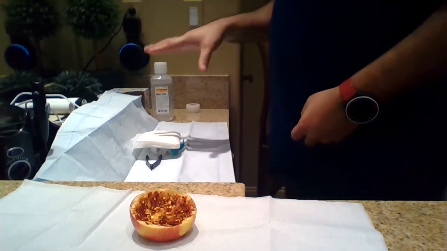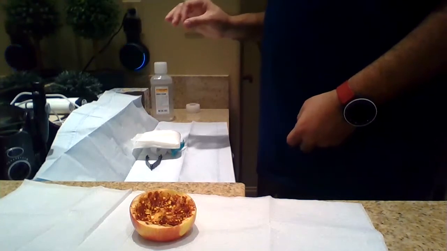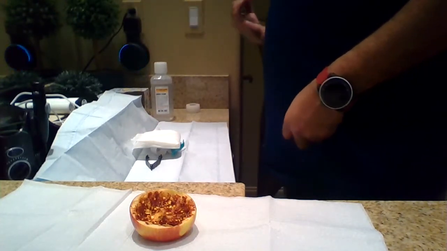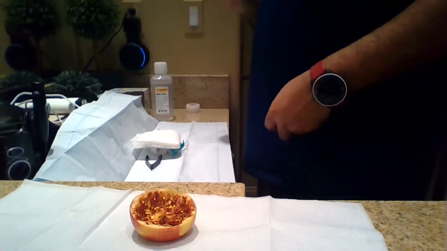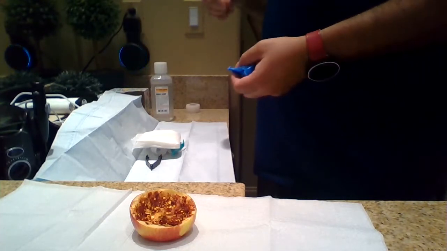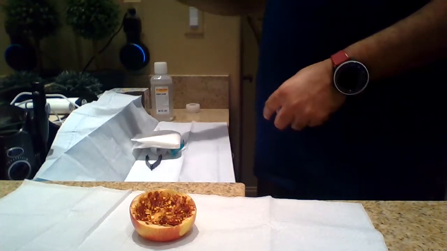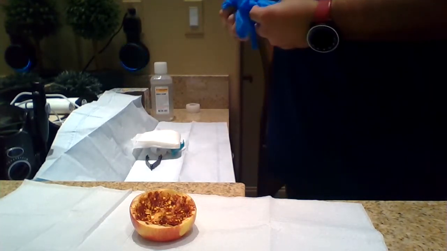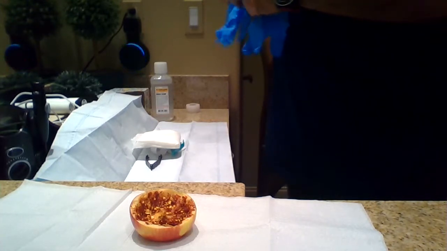So now everything in the center is clean. Again, I can't turn my back, and I can't cross-contaminate by having something hover over it. I gotta keep my 1-inch borders in place. So now I'm gonna don my sterile gloves.